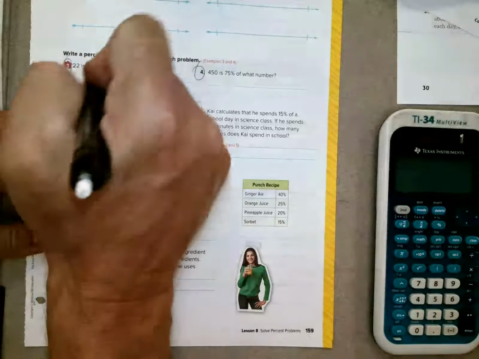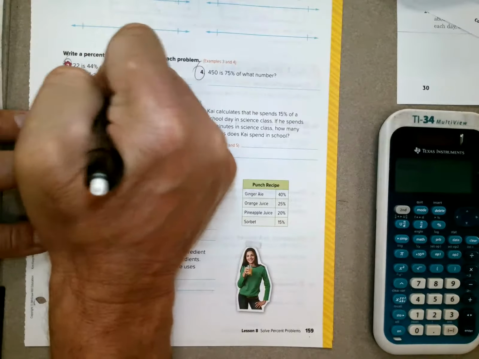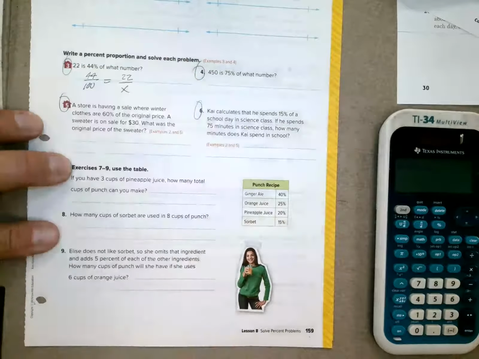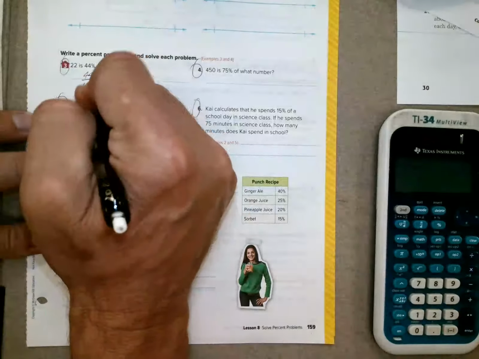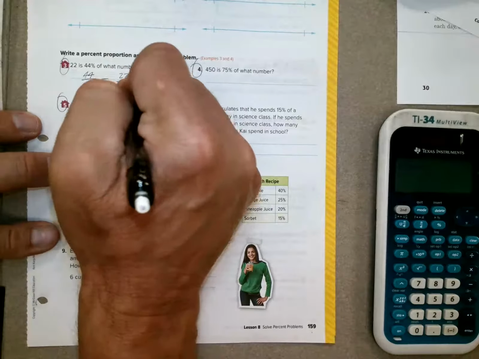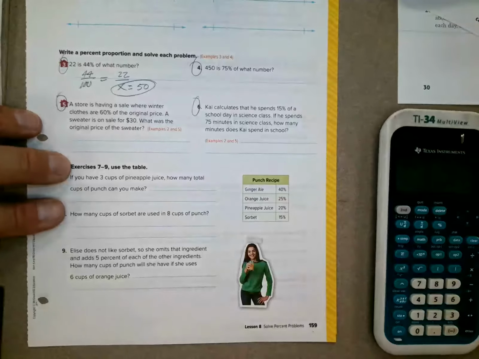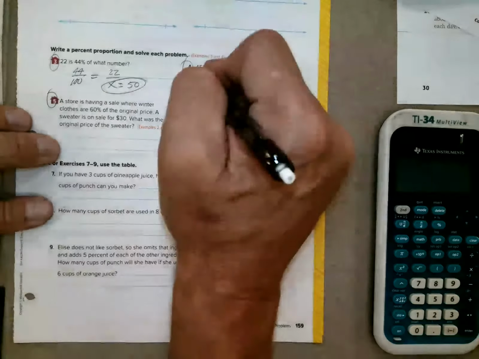22 is 44% of what number? Be consistent. 44% is 44 out of 100. 22, and we're looking for x, right? So this is an easy one. Divided by 2, divided by 2, x is 50, right? We like them when they're mental, don't we?